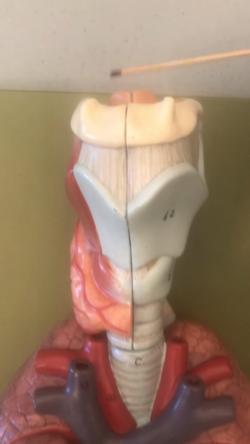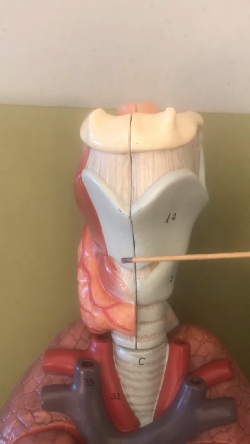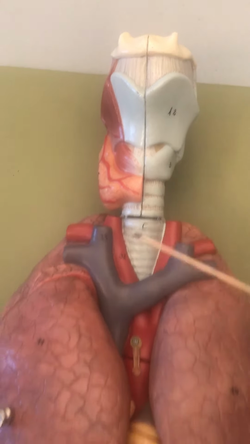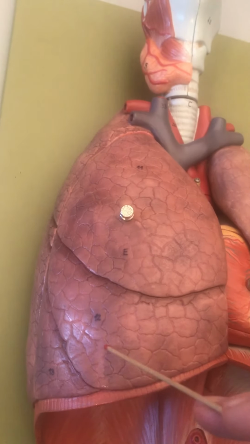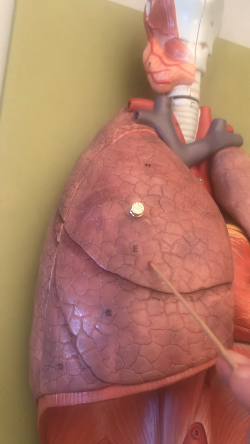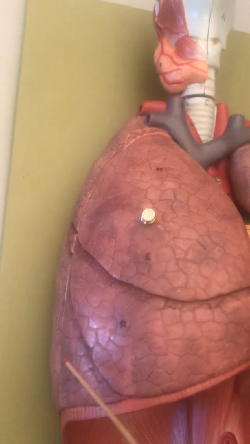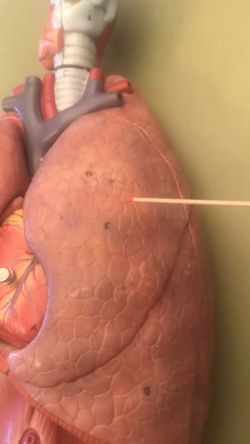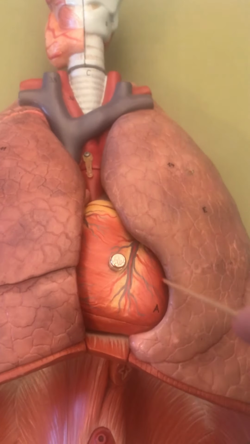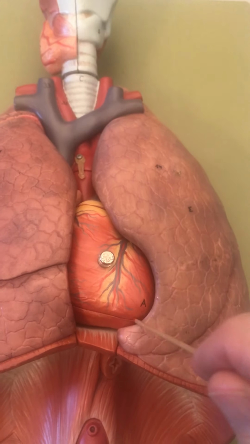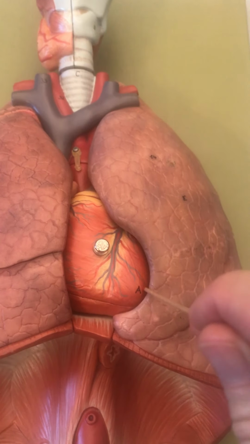Now over here is another model. So there's your larynx again, epiglottis, thyroid cartilage, cricoid, trachea. What I wanted to show you on here is there are 3 lobes on the right side, superior, middle, and inferior lobe. Left side, there's 2, superior and inferior. And the left side has a notch in it here. The superior lobe does. It's called the cardiac notch. The heart kind of intrudes there.